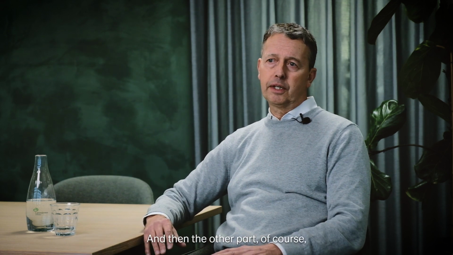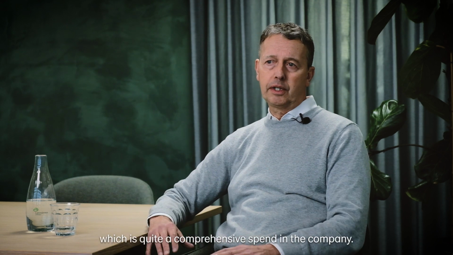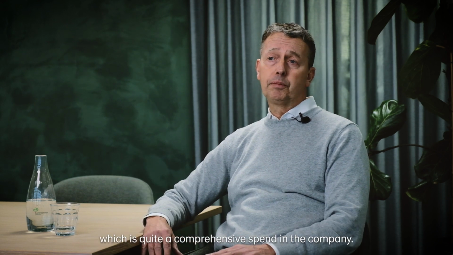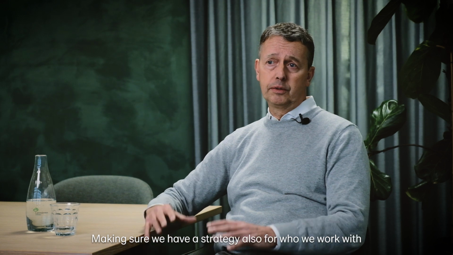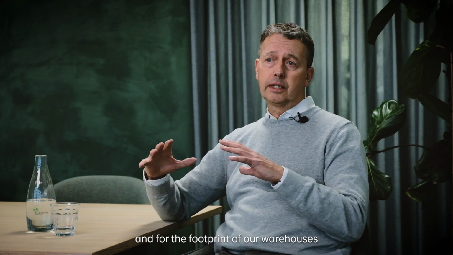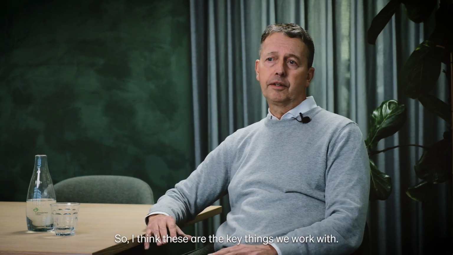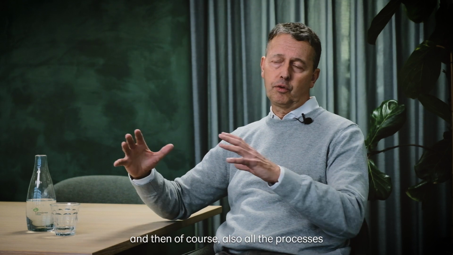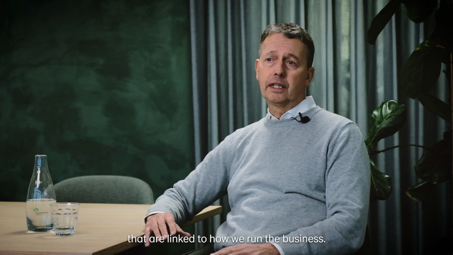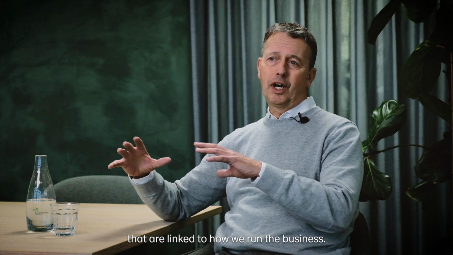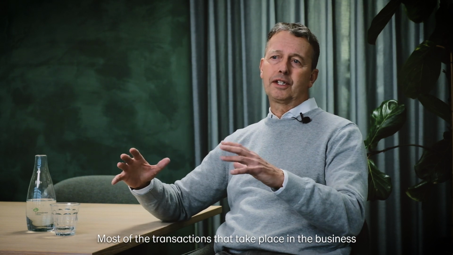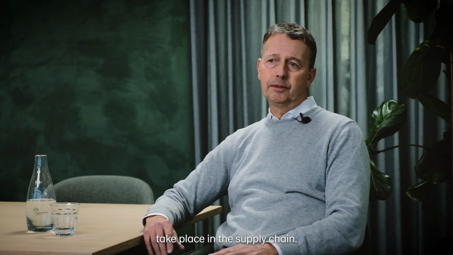And then the other part, of course, is that the whole logistics, which is quite a comprehensive spend in the company, that we have a strategy also of who we work with and what is the footprint of our warehouses, how do we best supply the market. So I think these are the key things we sit with, and of course also then all the processes that are linked to how we run the business. So most of the transactions that happen in the business happen in supply chain.